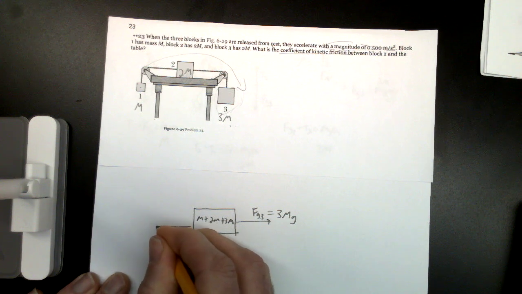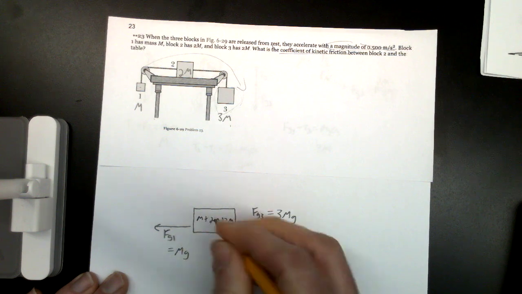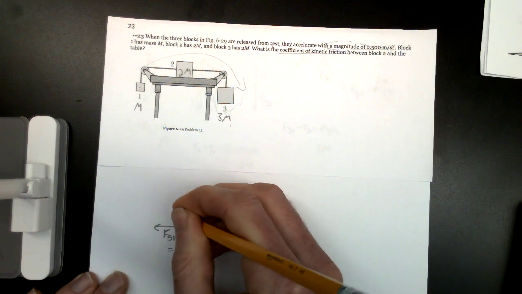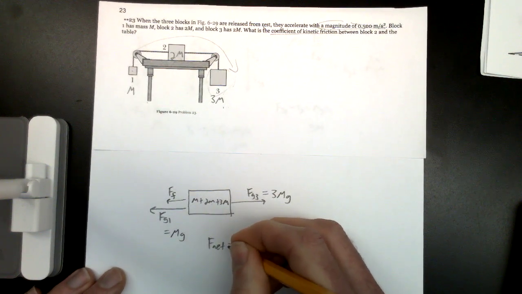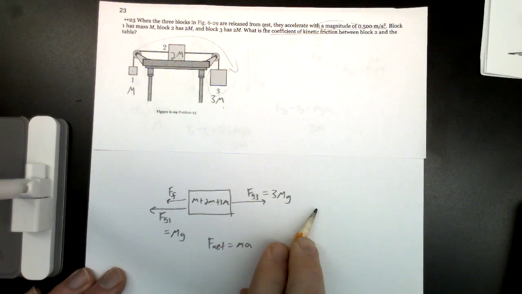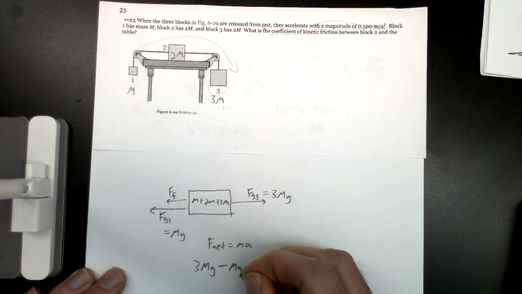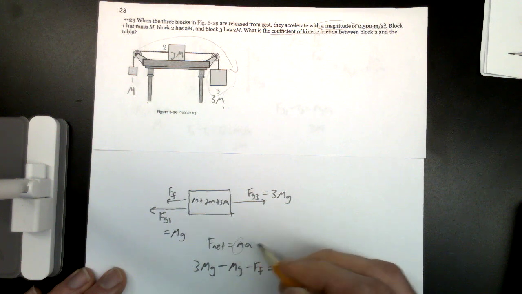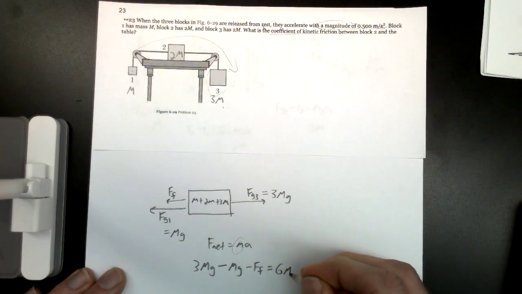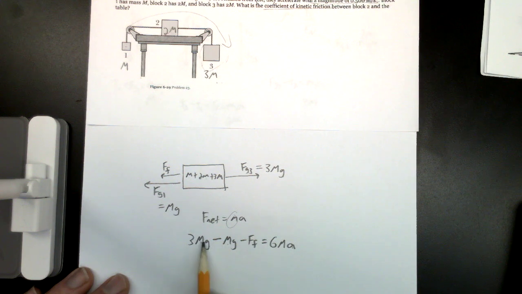And in this way, I'm going to have 2 different forces acting. I'm going to have Fg1, which I can write as just mg, and then I'm going to have this force of friction right there. Now I can write a net force equation for this. F net equals ma. So this way is the positive direction. So I have 3mg minus these 2 things. Mg minus the force of friction equals, now this m right here is going to be 6m, times a.